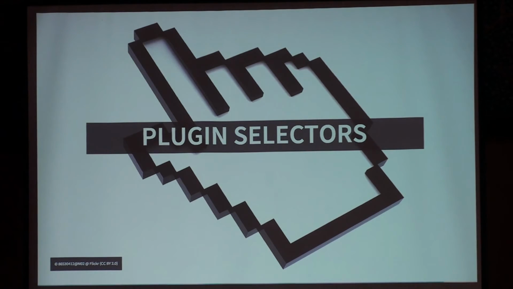Plugin selectors are really cool. We already talked about the fact that plugins can provide their own forms to configure their instances. Plugin selectors basically allow you to let your users choose a particular plugin, and then once they've chosen that plugin, the form of that plugin is shown in the UI. You can configure it, you can save it, and then the form can extract the configuration of the selected plugin and the plugin ID to store it on file to recreate that plugin later on.